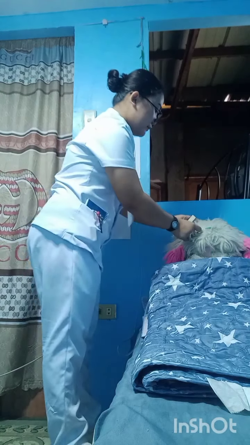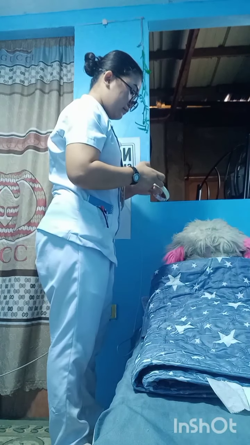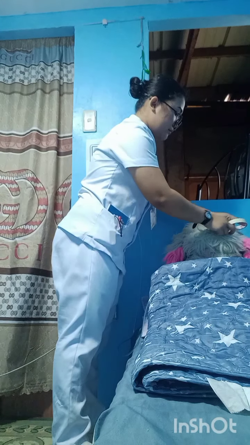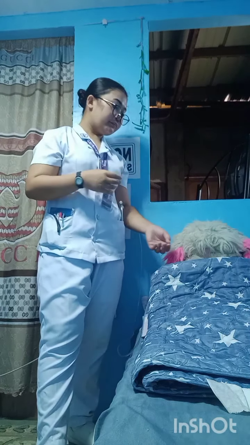For the next one is we're going to pad the tubing and band over the ears and the cheekbone of the patient as needed.